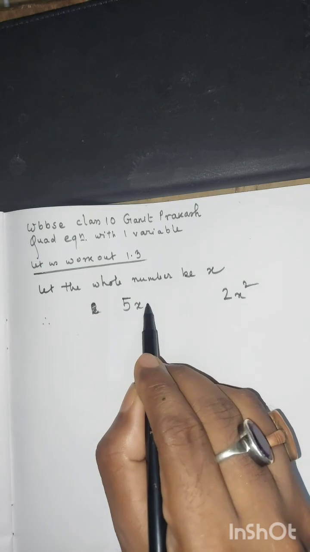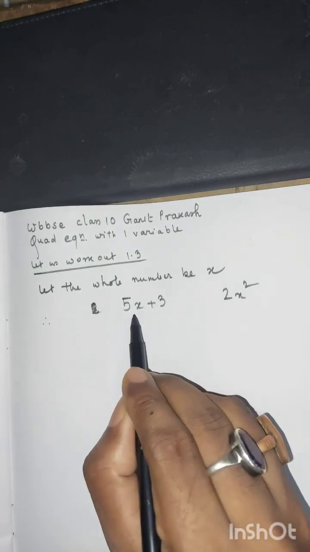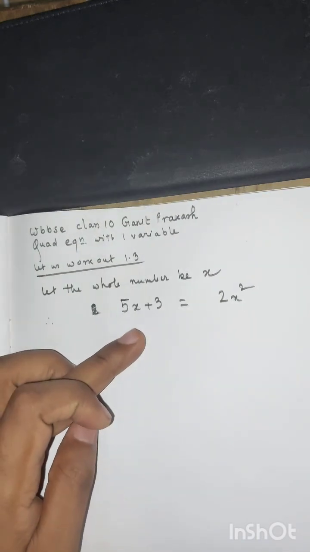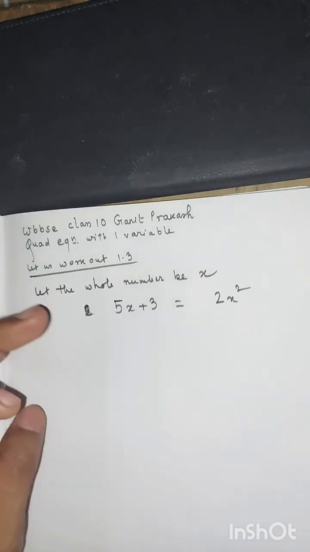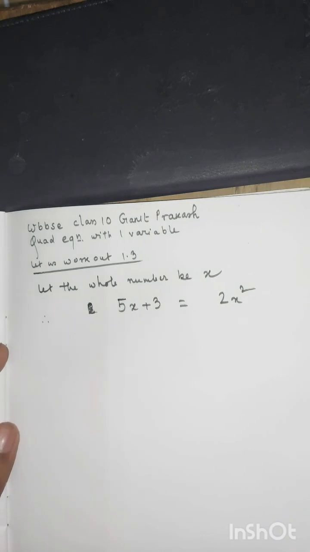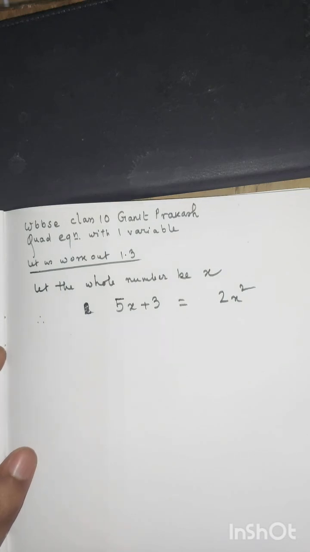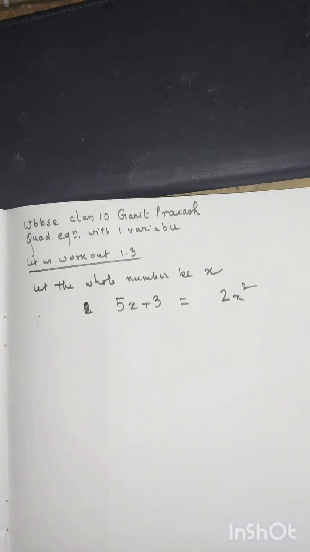So if we add plus 3 with this quantity, we are getting 2x square. This is what our question says. Okay, a whole number, when it is multiplied by 5 and added 3, gives us twice the square of that whole number. Now we are going to solve it for x.